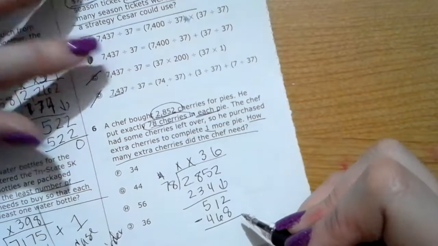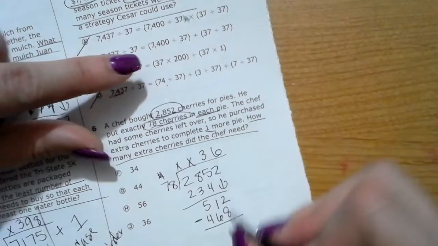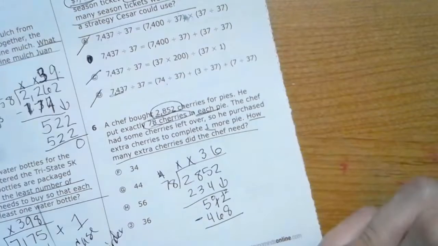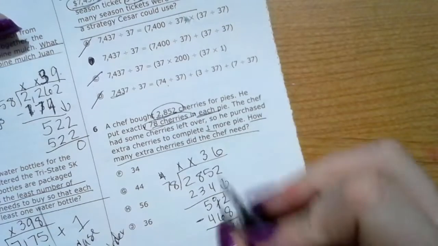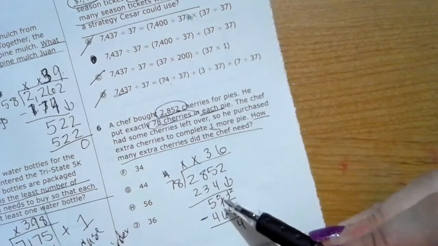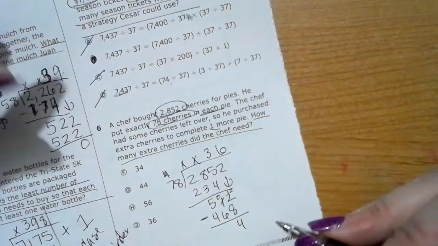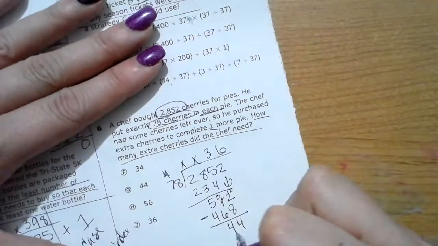Subtract that. So 512. So can't take 8 from 2. I borrow, that becomes 0. This becomes 12. 8, 9, 10, 11, 12. So it gives me 4. And I can't take 6 from 0, but I can say 50 minus 46 is going to give me 4.